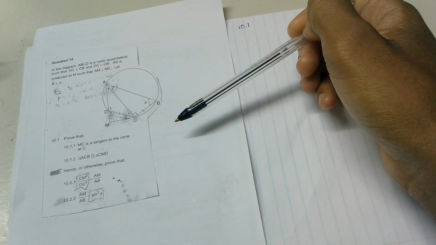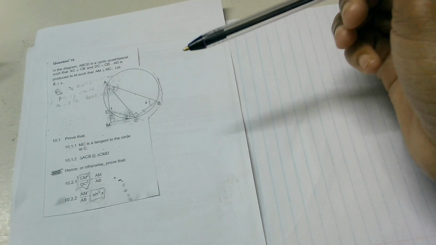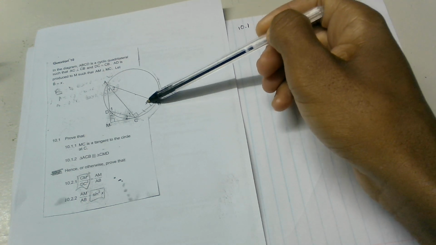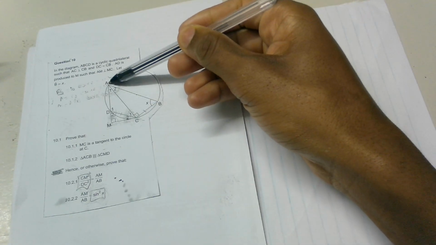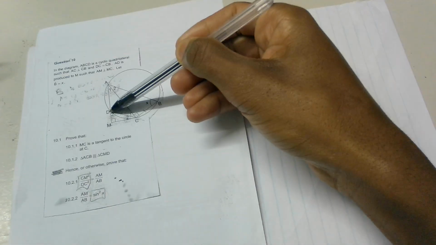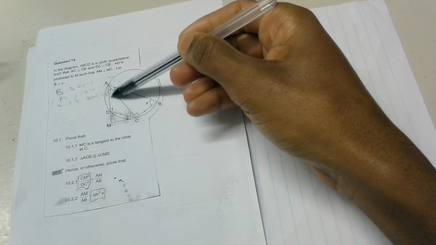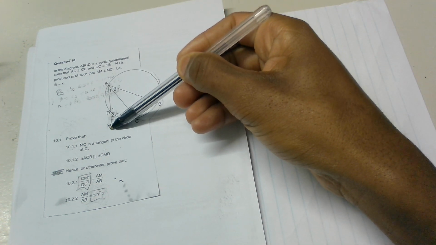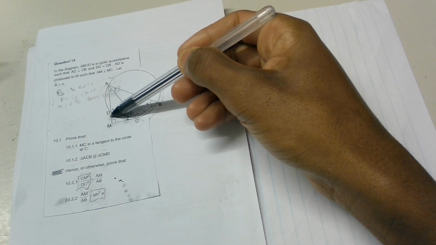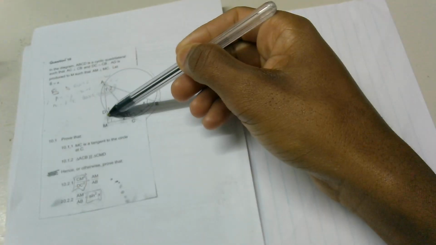So what is it all about, a cyclic quadrilateral? We know that in a cyclic quadrilateral this angle can be equal to this one. Look at this: this is a cyclic quadrilateral, and this line extends straight out of it.